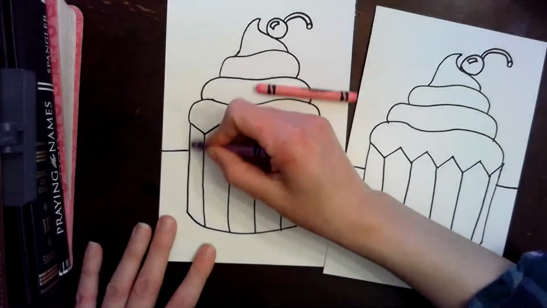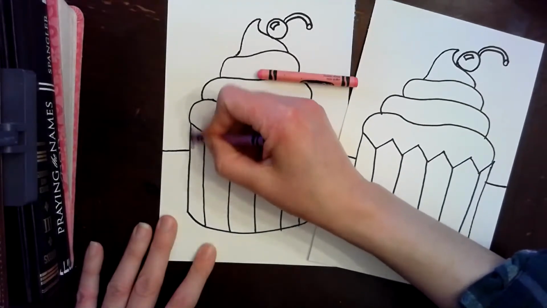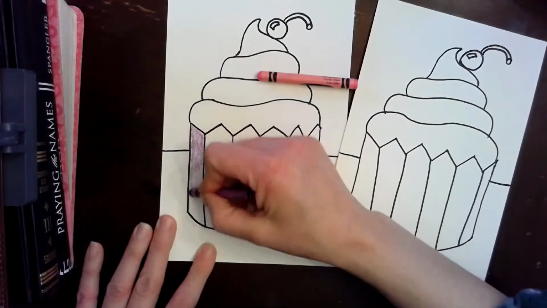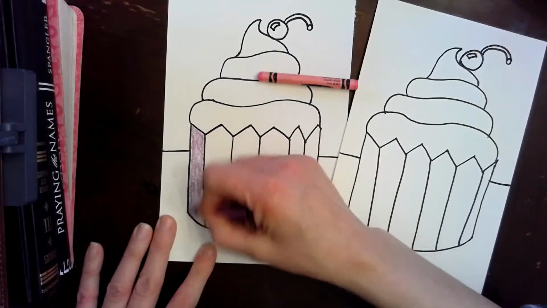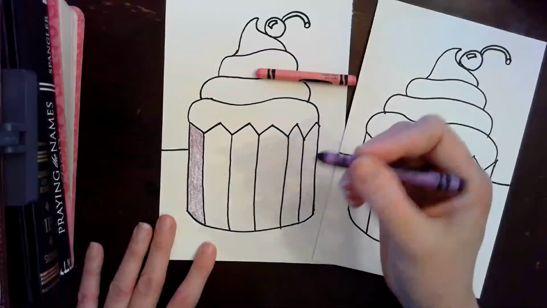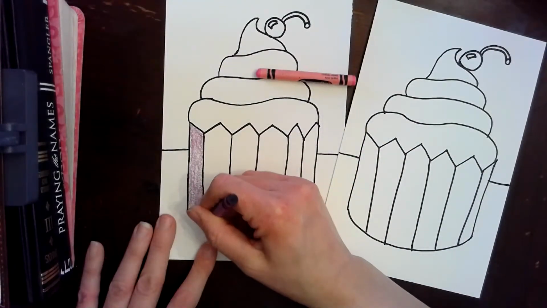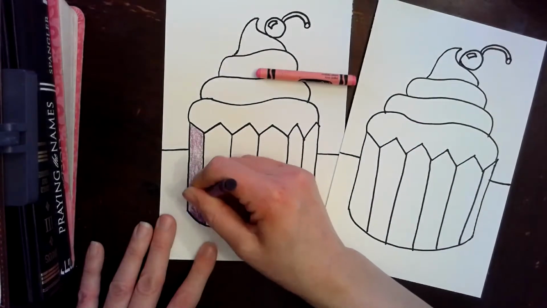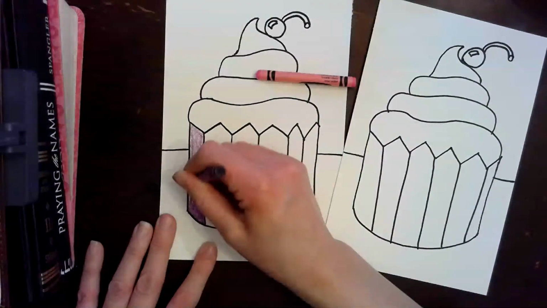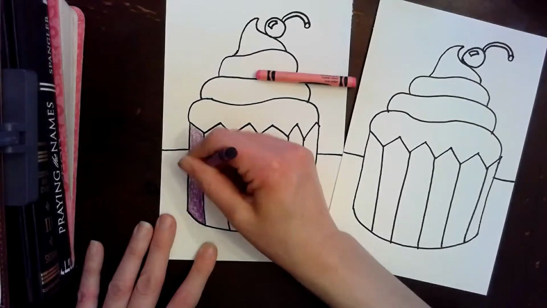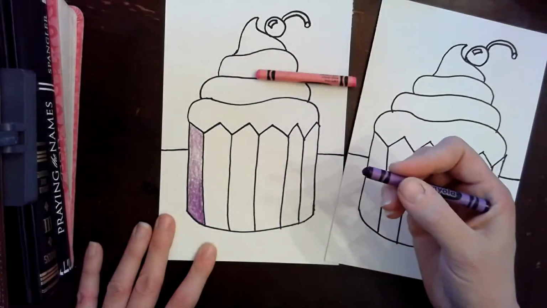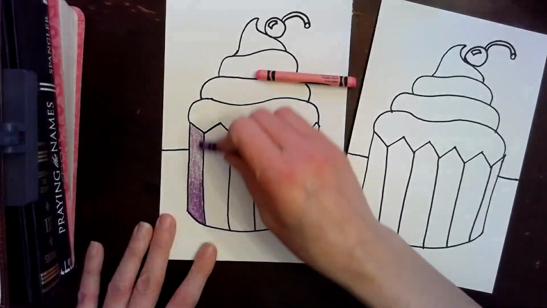So what I'm talking about, and I'm just going to demo this once on this side so that I can get over to the painting side, is that I'm coloring lightly with my crayon all over it. And then to create definition or to create different values, I'm going to press harder with my crayon at the bottom. And then as I'm going up the cupcake, I color a little bit lighter, a little bit lighter. Do you guys see how it went from dark to light?